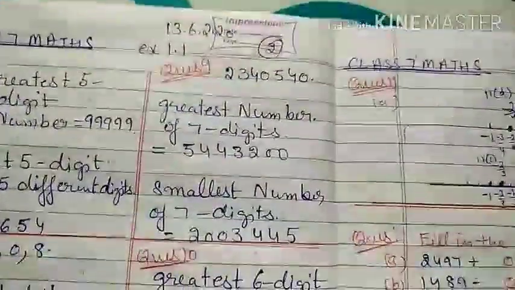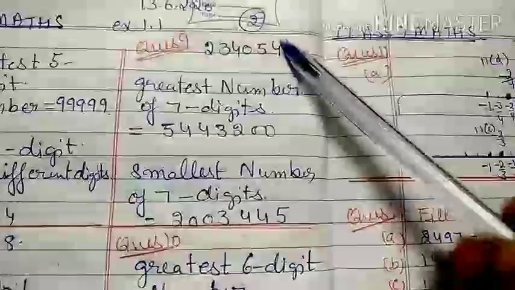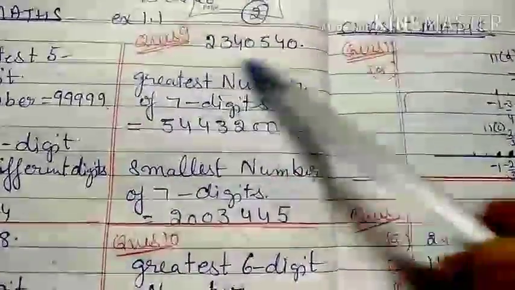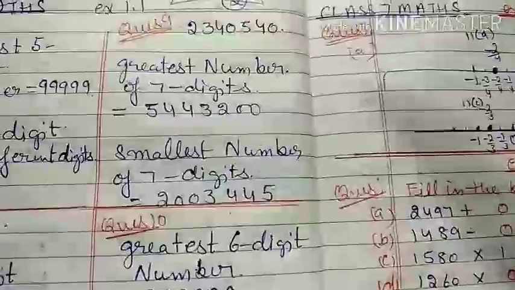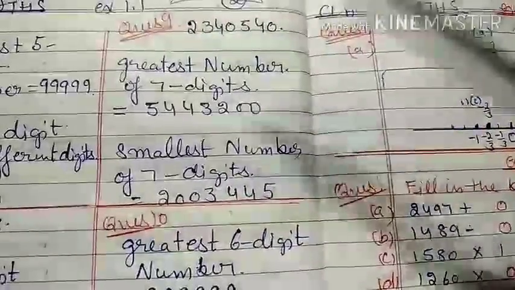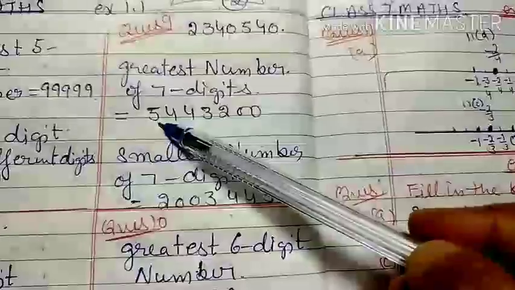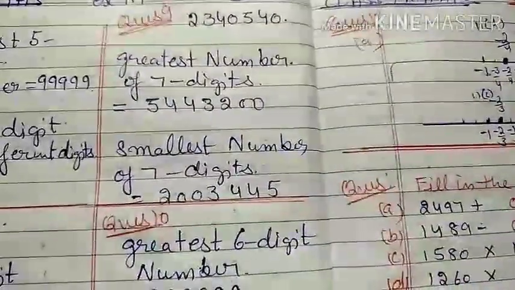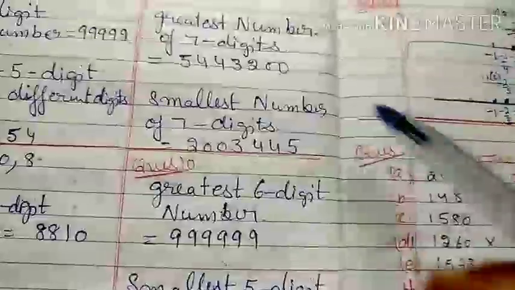Similarly, the next one is the 9th question. A number is given to you, and you have to use these digits to convert it into the greatest 7-digit number or the smallest 7-digit number. For the greatest number, we find the greatest digit 5, then the lowest, then arrange in descending order. But for the smallest number we have to arrange in ascending order.